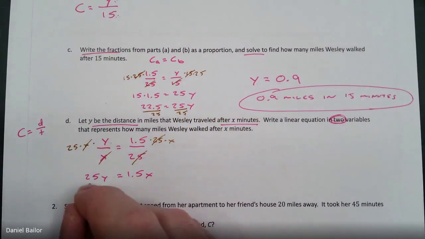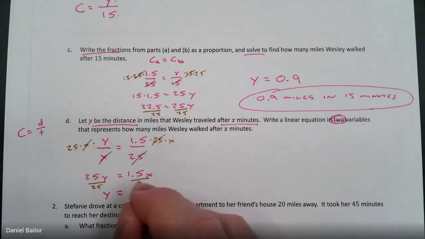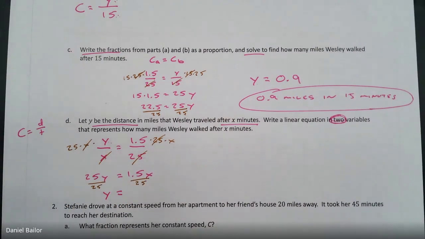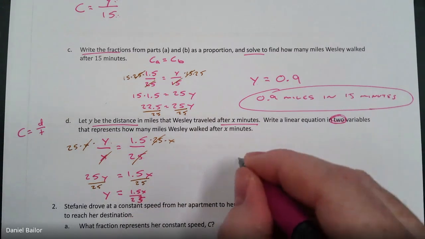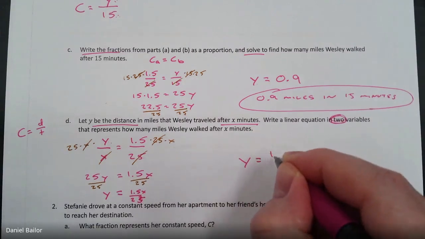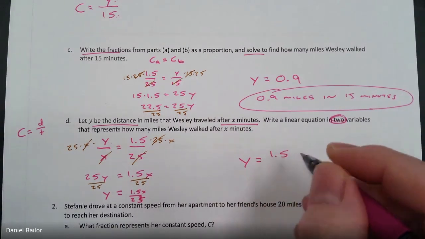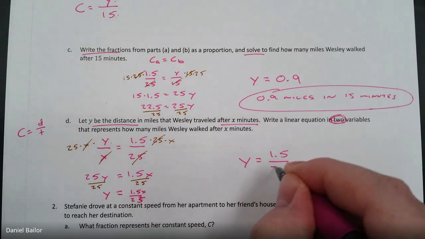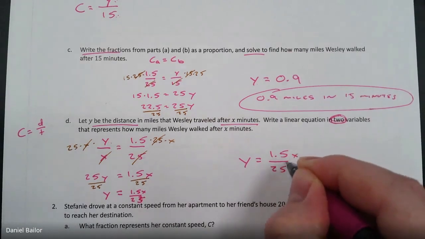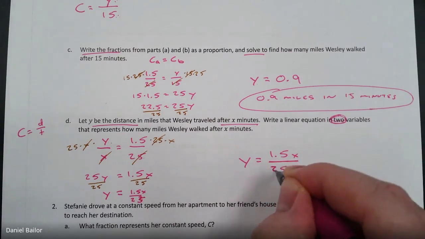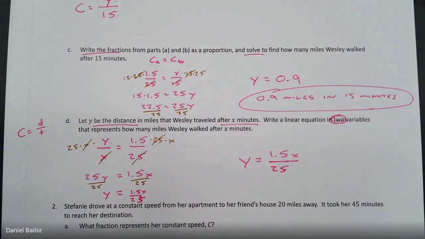So we're going to divide by 25 on both sides, the division property of equality, to isolate the y. So we get 1.5x divided by 25. I'm just going to leave it like that. So the equation is y equals 1.5x divided by 25. So this is our equation with two variables.